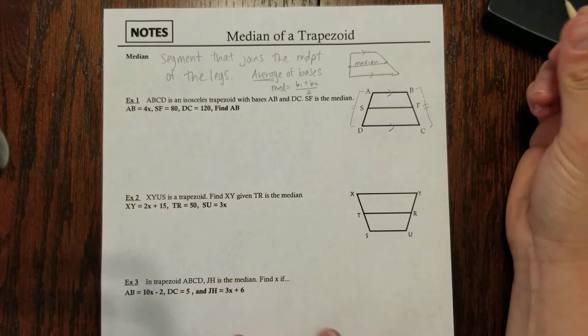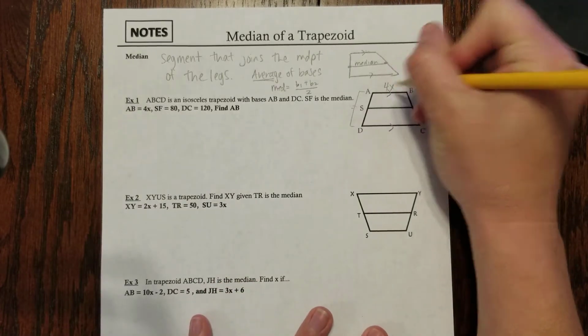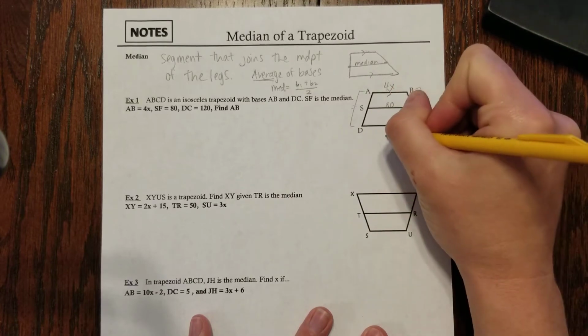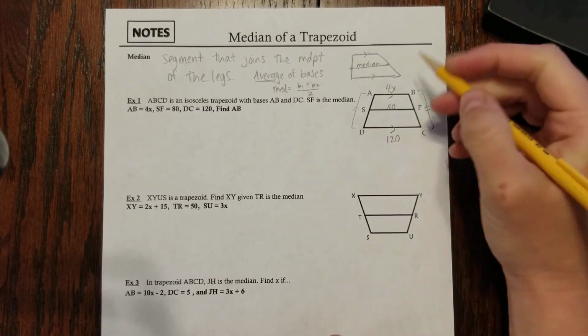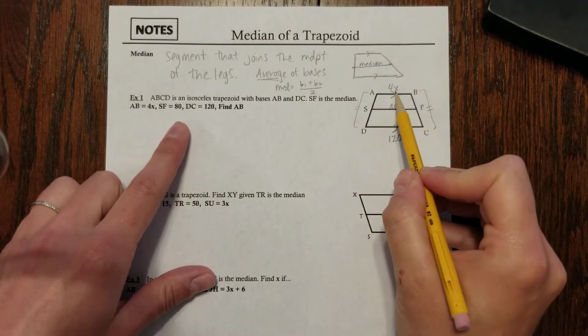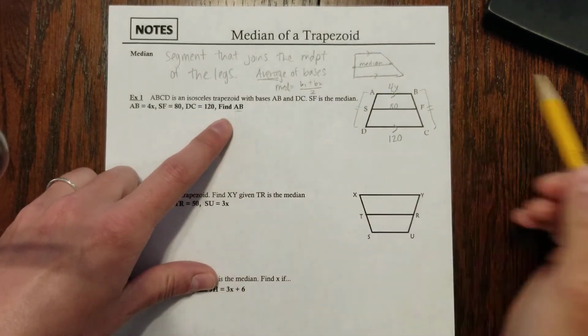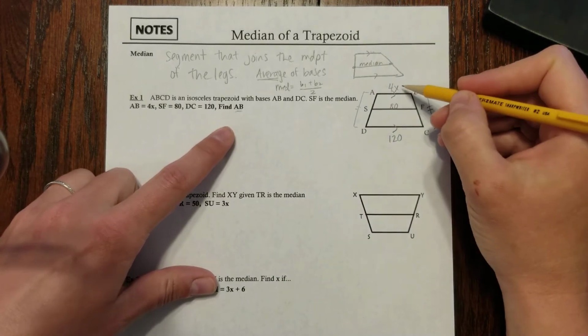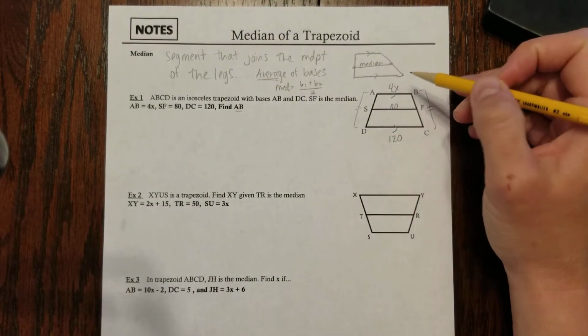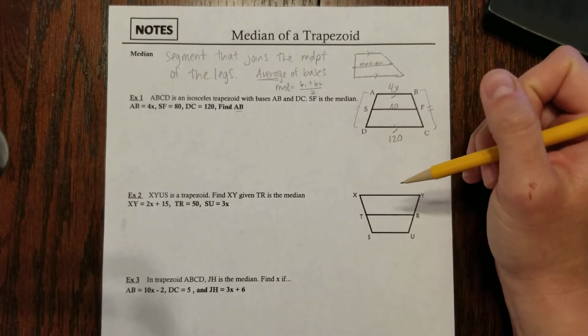So I'm just going to plug in what I know. AB is 4x, SF is 80, and DC is 120. So we're going to find out how big x is, and we're going to use that to find AB if we need to. We actually might be able to do some logical thinking to figure this out. We don't necessarily need a formula, but we'll do it kind of both ways.